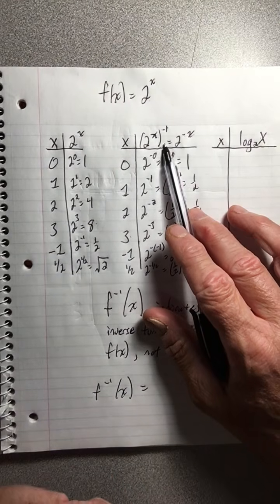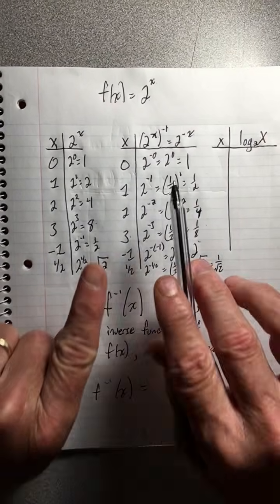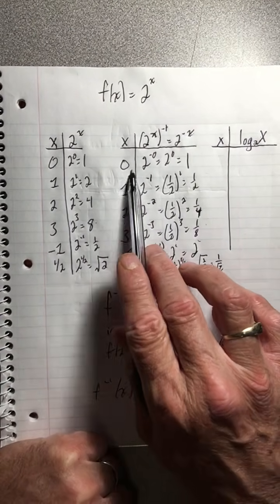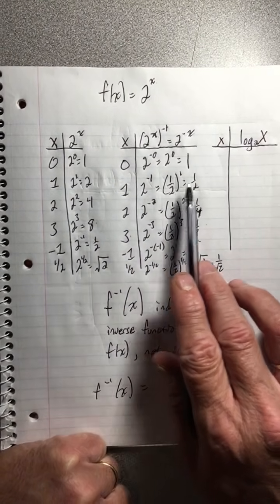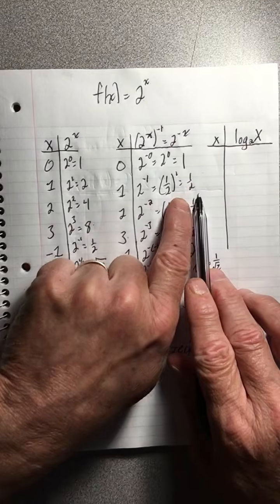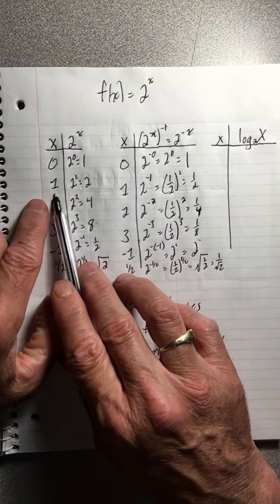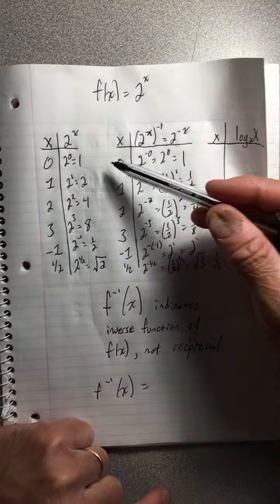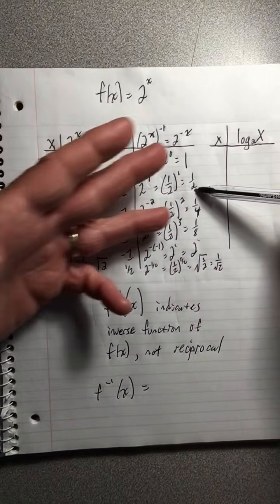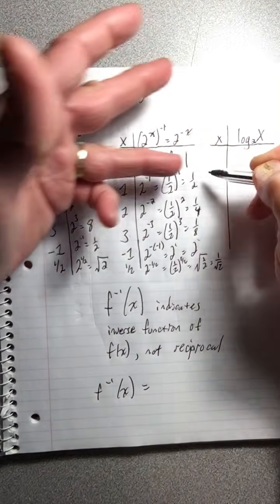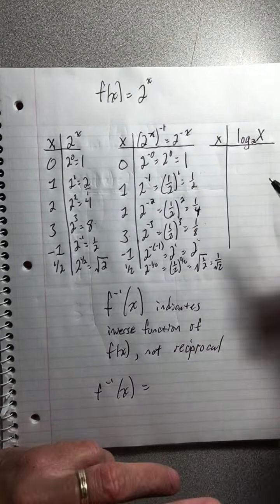But it is not the inverse of the function, because the inverse of a function switches x and y's. We have 0, 1, and 0, 1. The 1 and the 0 did not change places. We have 1, 2. Here we have 1 and 1/2. The input is 1, and then the output is 1/2. Over here, we had 1 for the input, 2 is the output. The 2 and the 1 did not switch places. All that happened was the output became reciprocated. The numerator went to the denominator, and the denominator went to the numerator. That's called reciprocation. So we do not have a functional inverse here.